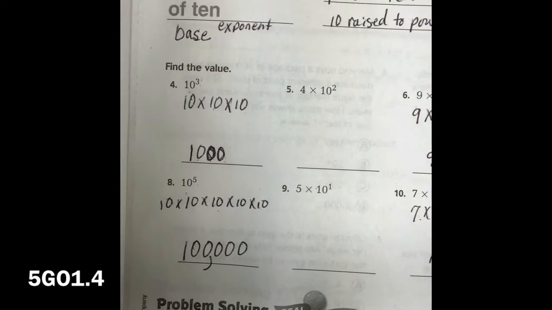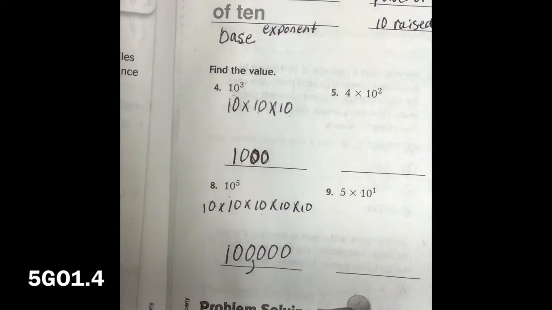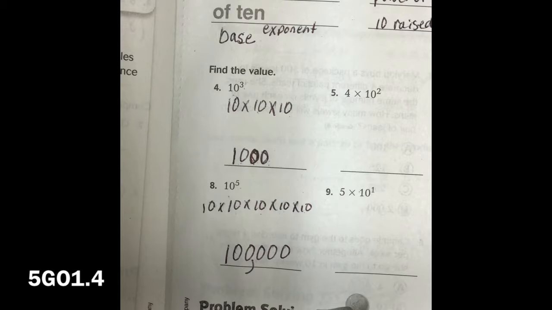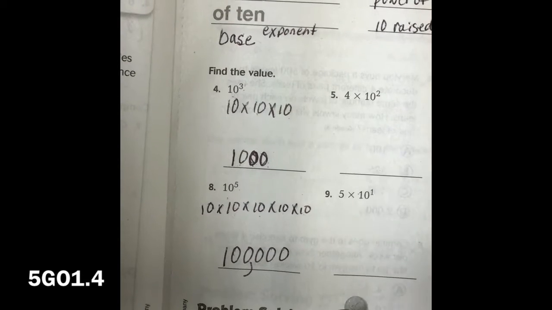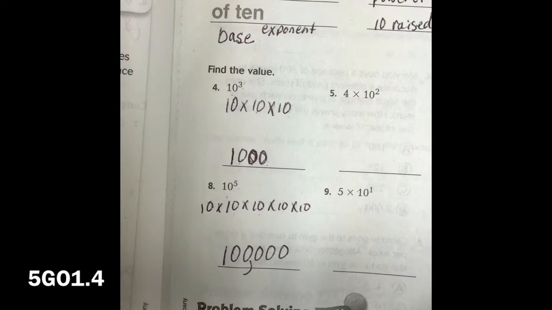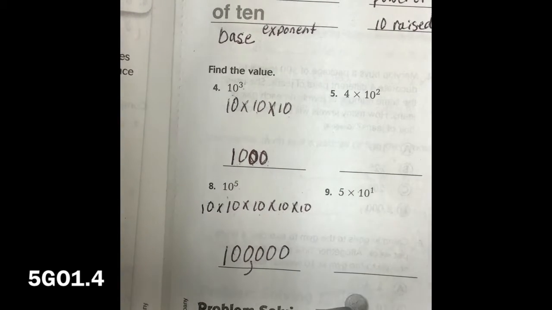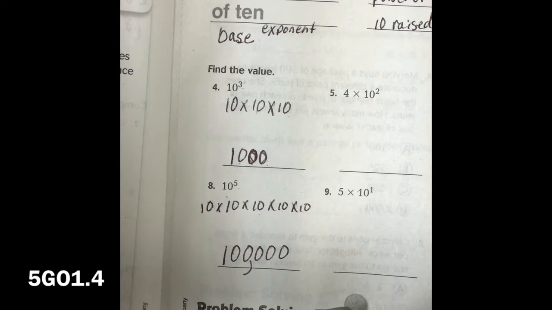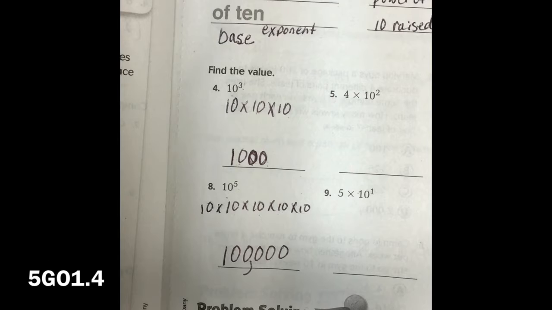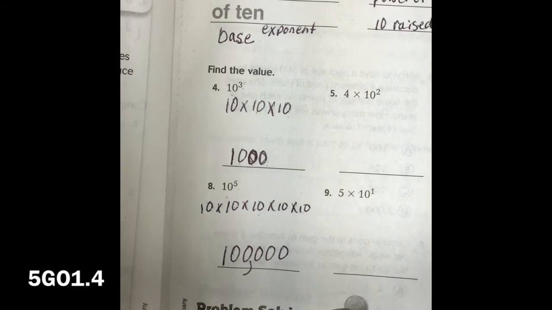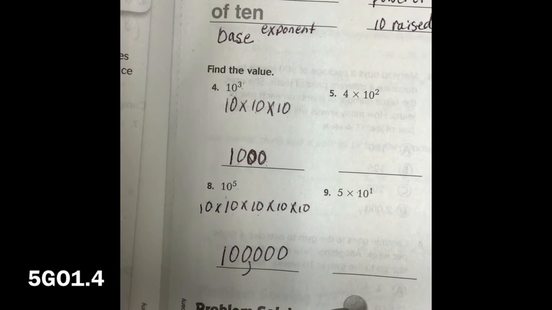On number 12, it says, the moon is about 240,000 miles from Earth. What is this distance written as a whole number multiplied by a power of 10? Well, first of all, let's see how many tens we are speaking of. There's 1, there's 2, there's 3, there's 4. There are 4 tens, okay? 10 raised to the 4th power would give us 10,000. Do you understand? So therefore, if we take the number 24 times 10 to the 4th power, that would give us this number. Okay? All right.